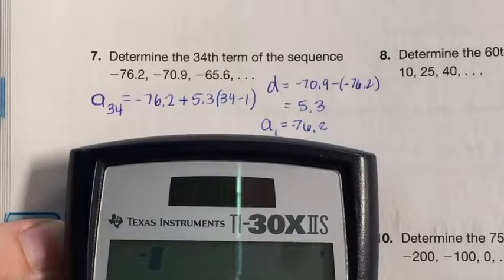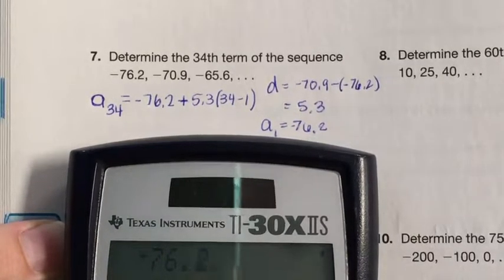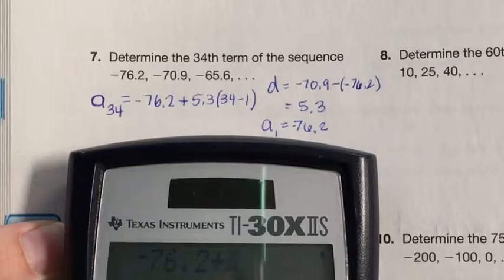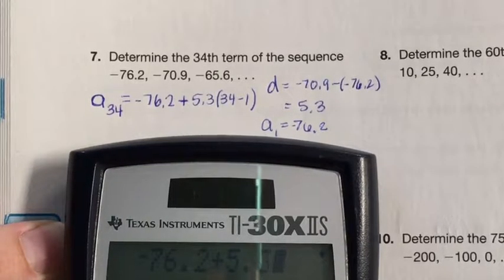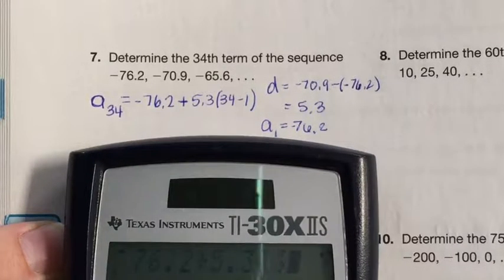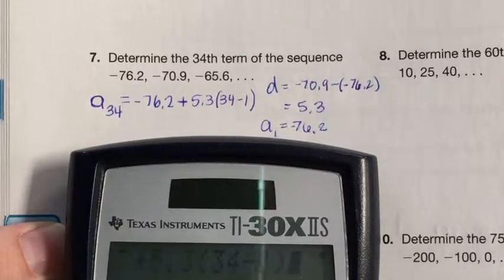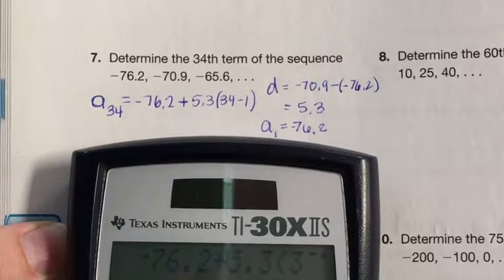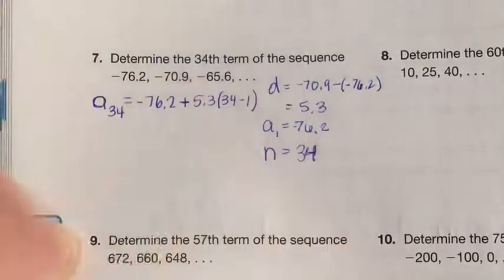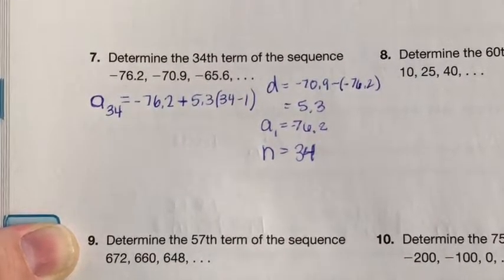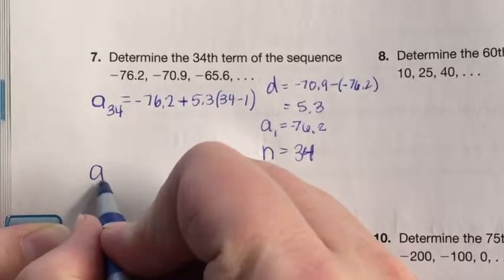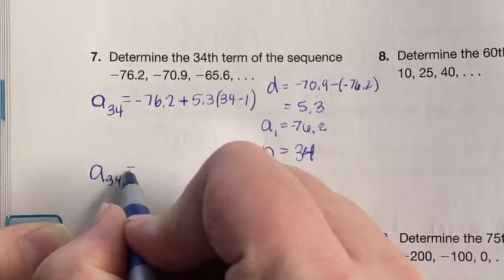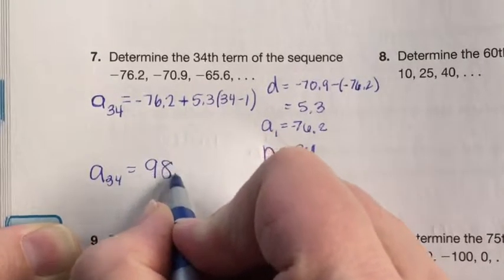So negative 76.2 plus 5.3 parentheses 34 minus 1 close parentheses. If you just want to do 34 minus 1, always one less, you can. And I got 98.7. So that means that the 34th term is equal to 98.7.